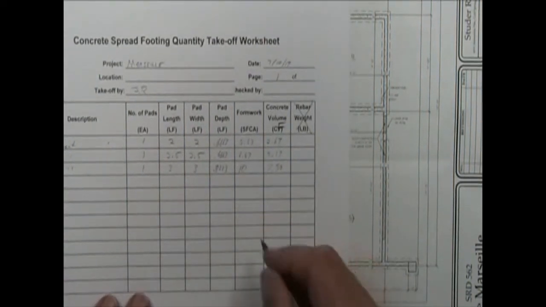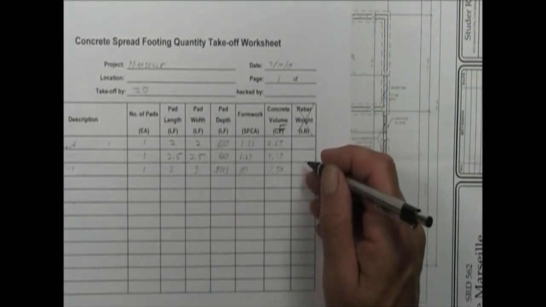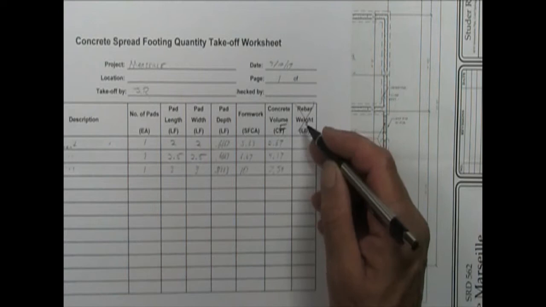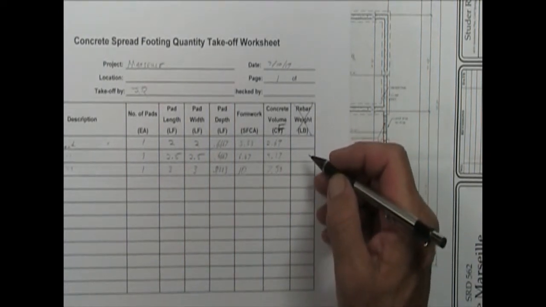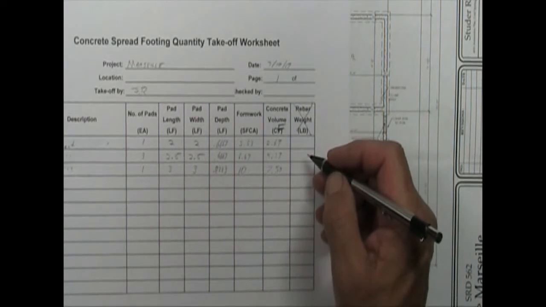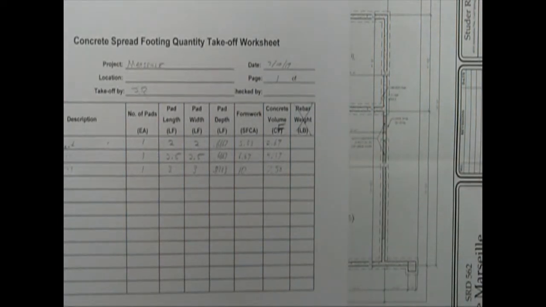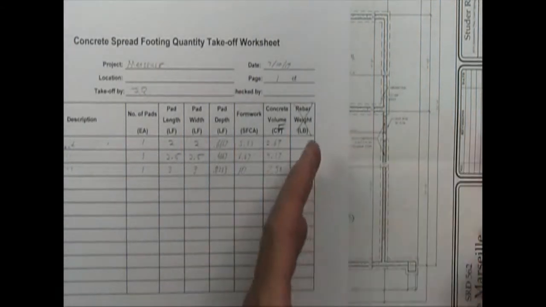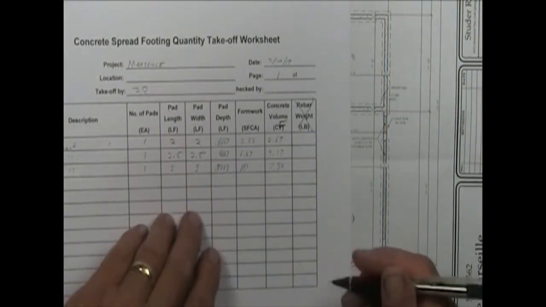If we were taking off rebar, we wouldn't do a takeoff by pounds. We'd do it by size and each. These had 3 number 4s both directions per footing, and they're going to be 6 inches shorter than the length of the footing. So you have a whole other sheet for your rebar if you want a quantity of rebar.